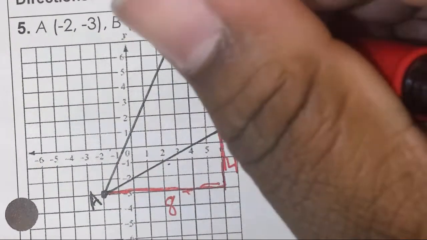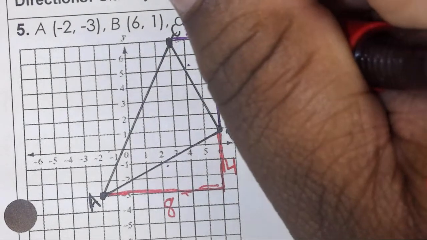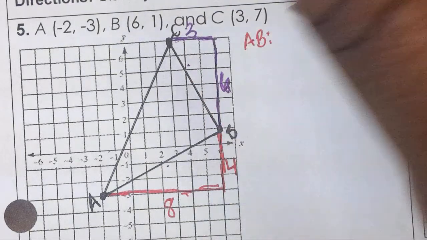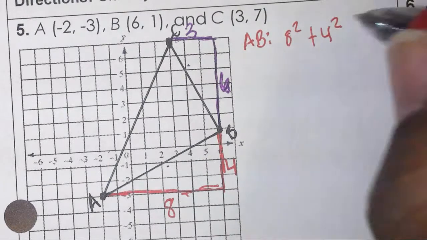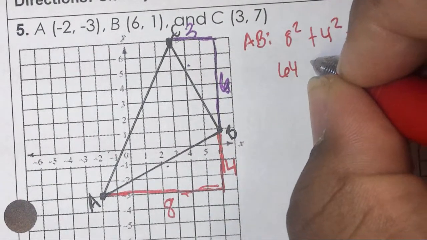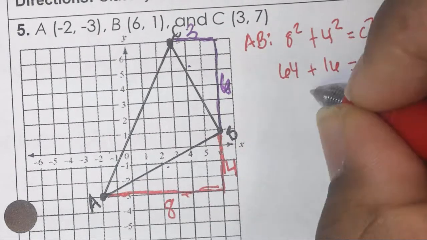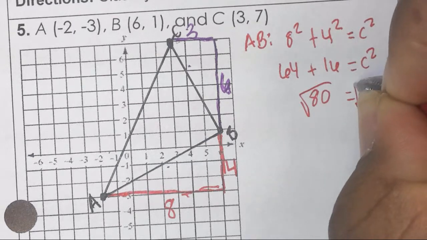So I'm going to do Pythagorean on both of those. Just make sure they're not the same. More than likely it's not going to be. But just showing some kind of work will help me out. 8 squared, 4 squared, c squared. 64, 16, c squared, that's 80, square root of 80.